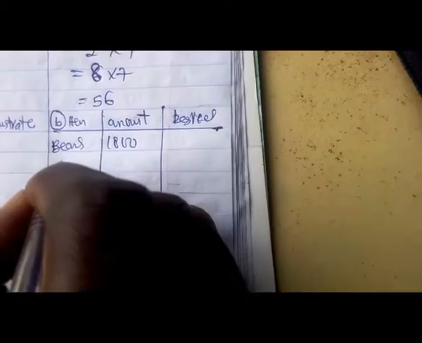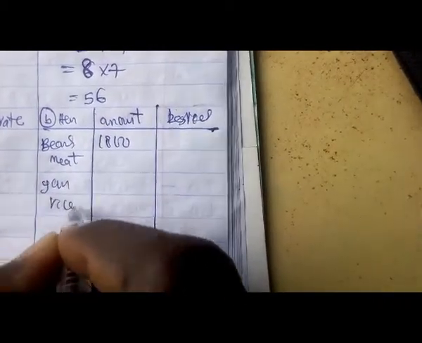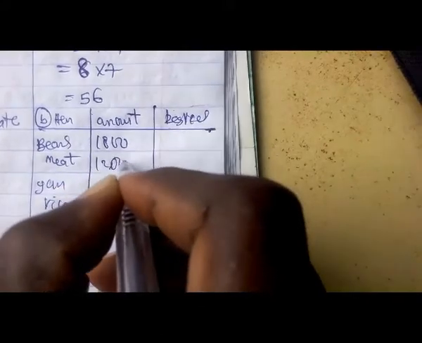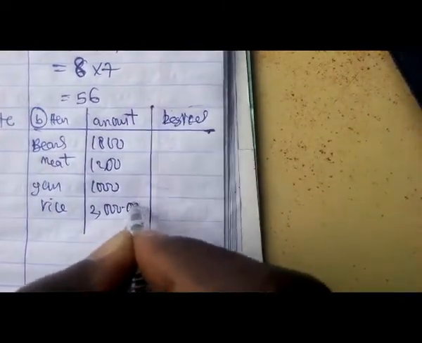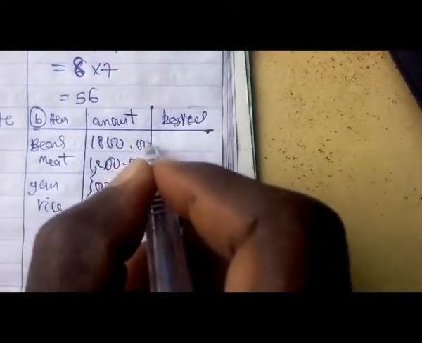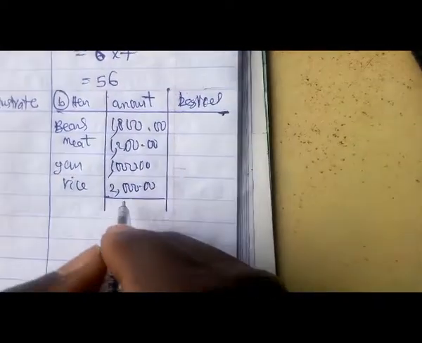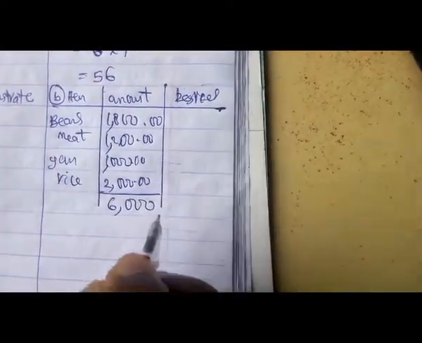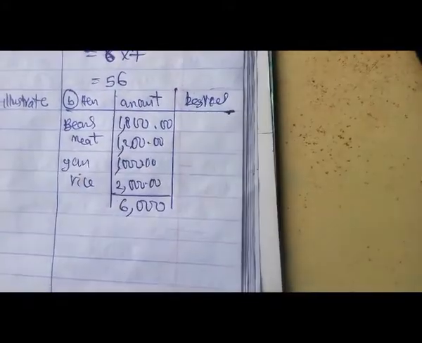The second ones are meat, yam and rice, 1,200, 1,000, 2,000. So the total, once you calculate them together, you are going to get 6,000. So that's the total. So to draw the pie chart, you need to get the degree of each one.